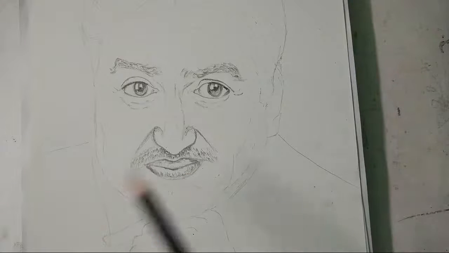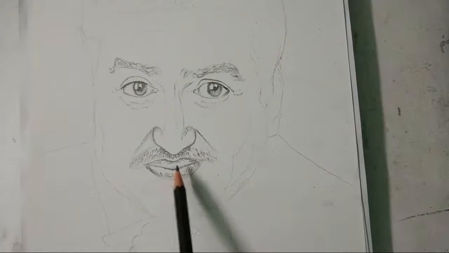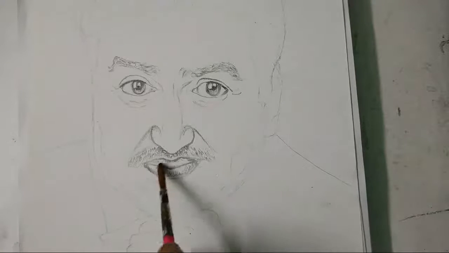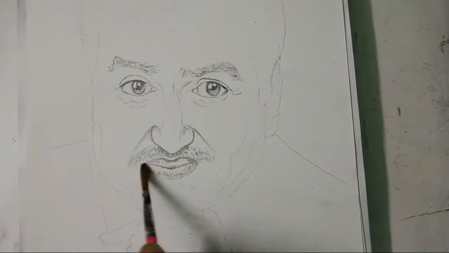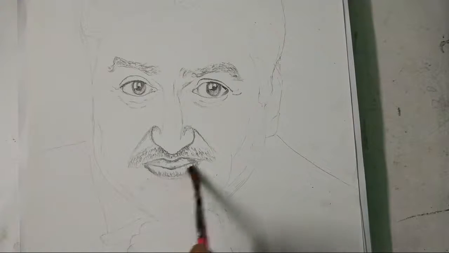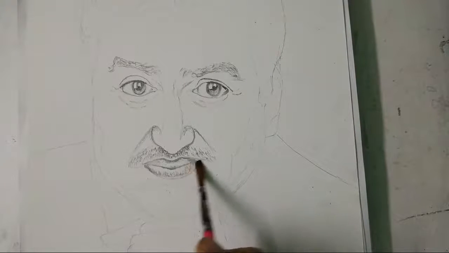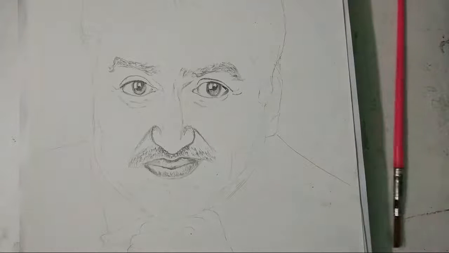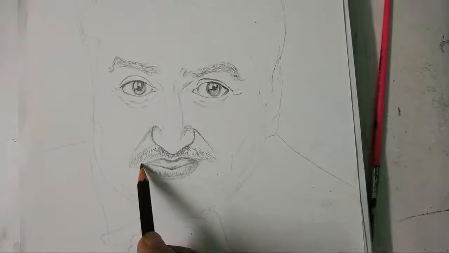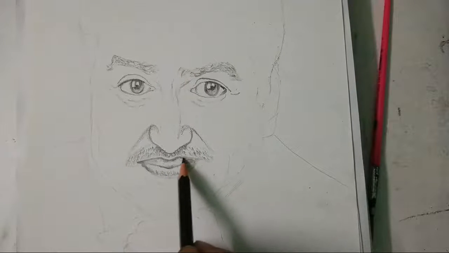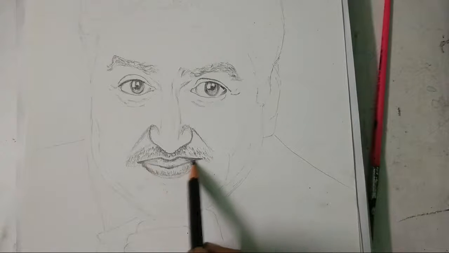Now to give shade, I have put some linings, some softness on the lip. Now use a brush and just spread this, so the pencil marks will become soft. And the inner core of the upper lip is deep.